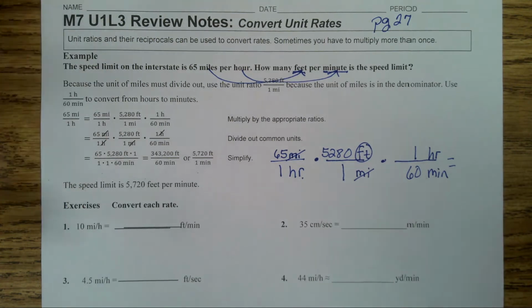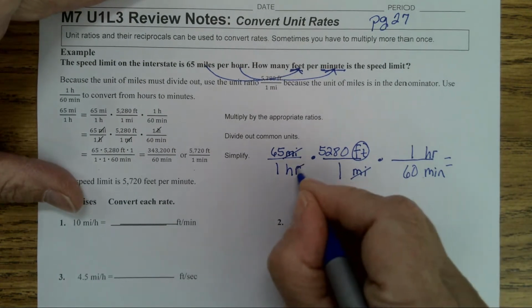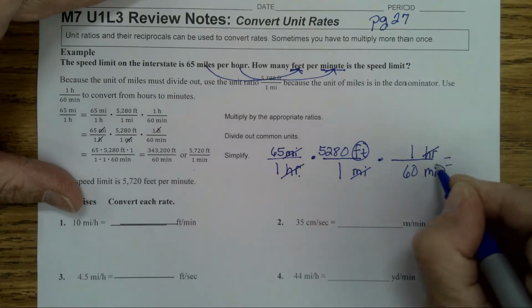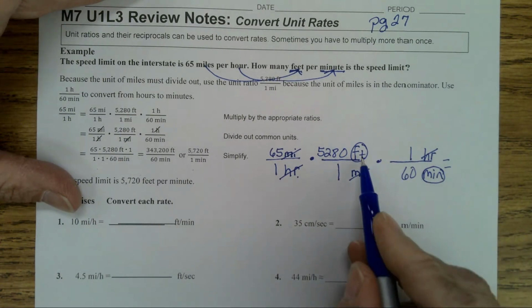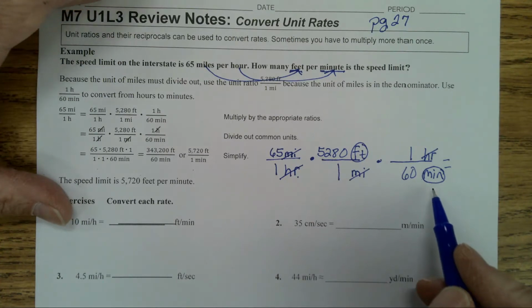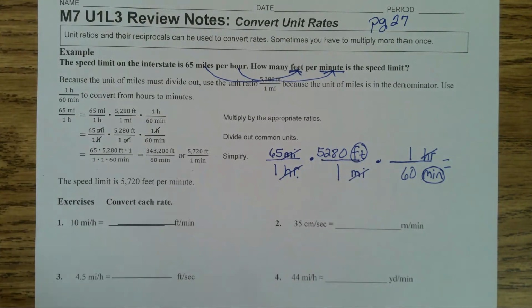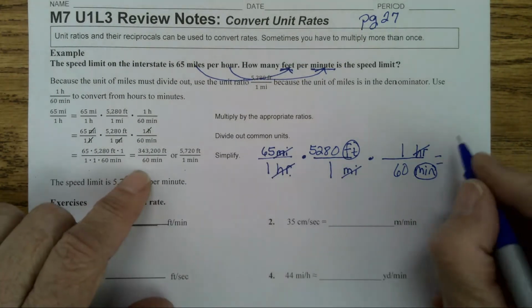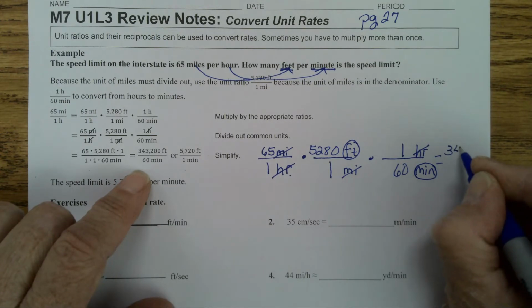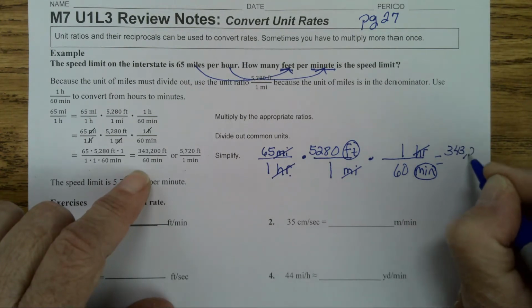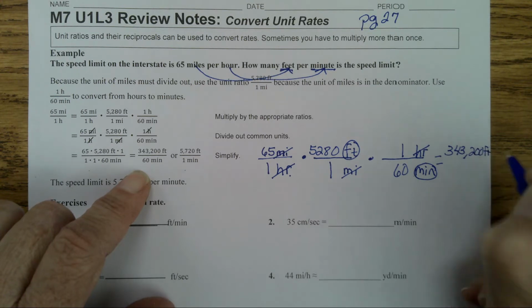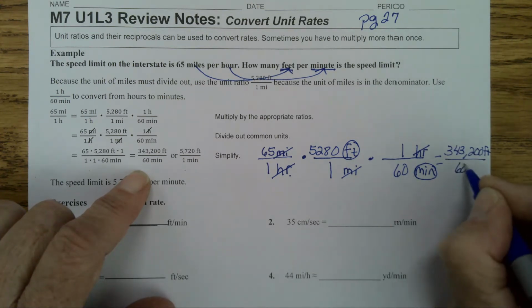And now we're set. You can cancel out hours, and you are going to end up with your answer of feet per minute. All right, so when you multiply these two together, you're going to get 343,200 feet over 60 minutes.